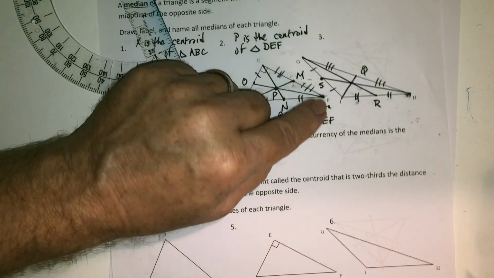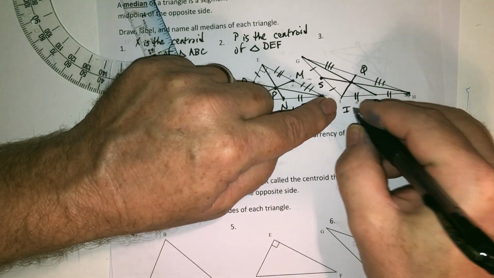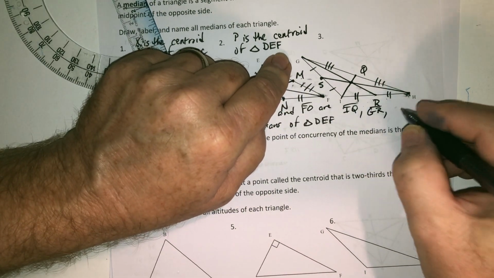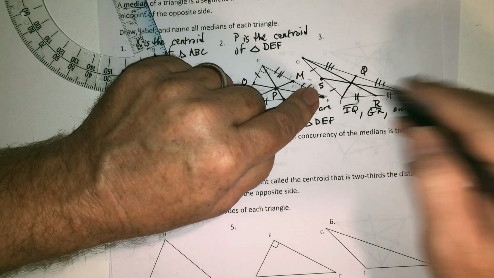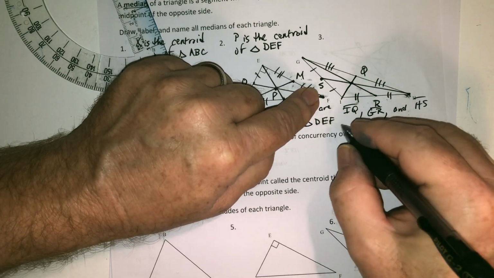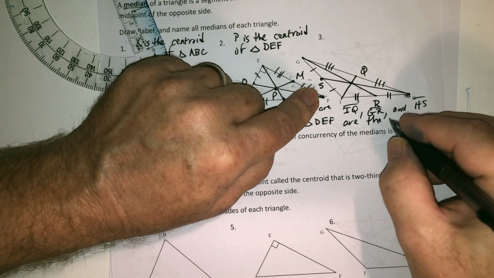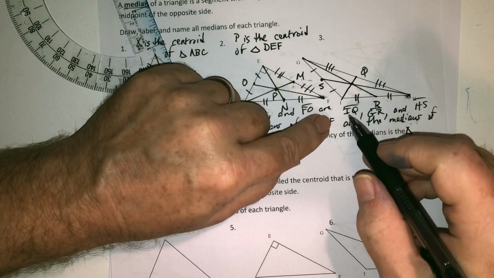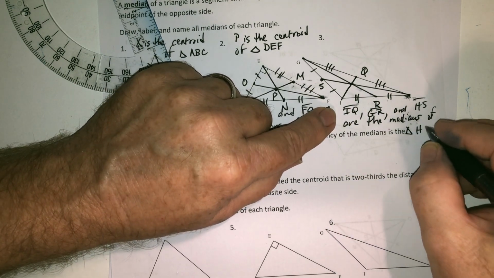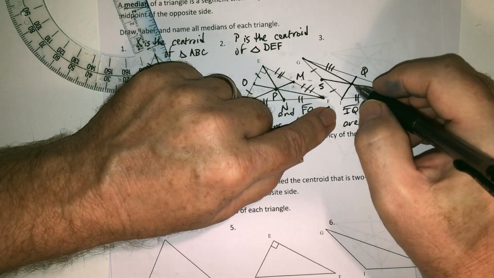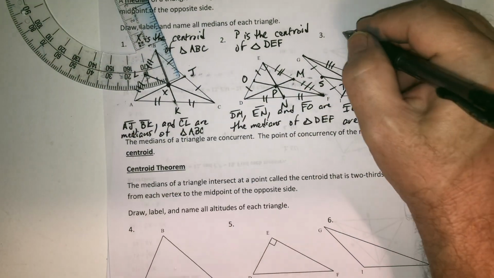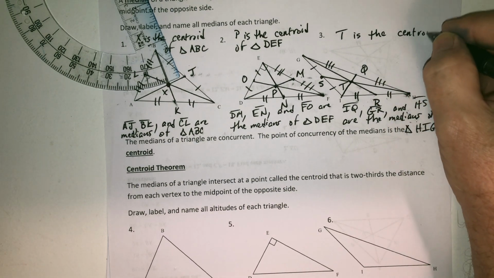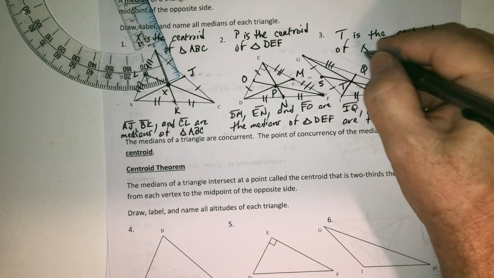And now we can say that segment IQ, segment GR, and segment HS are the medians of triangle HIG. And if we name that point in the center there point T, then we would know that T is the centroid of triangle HIG.